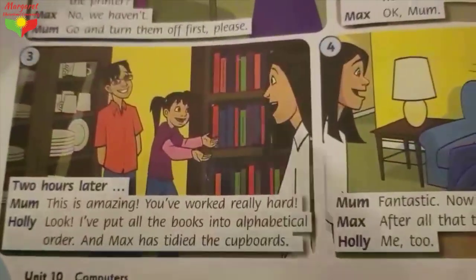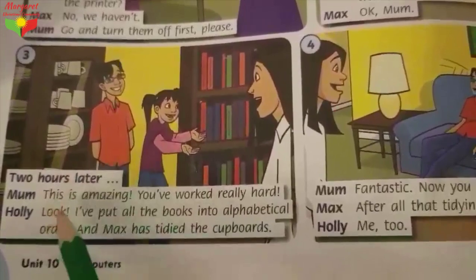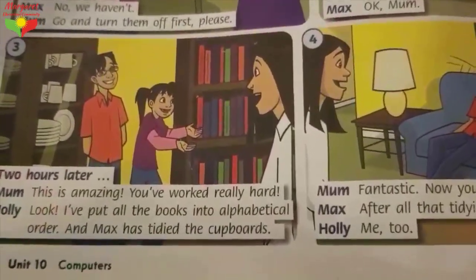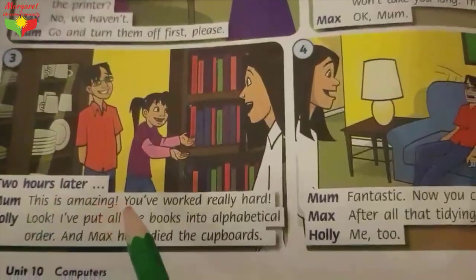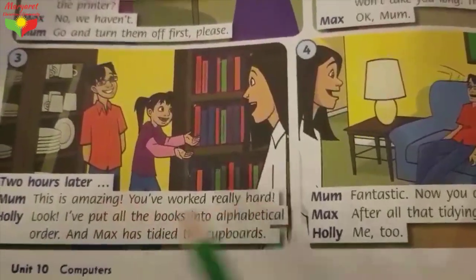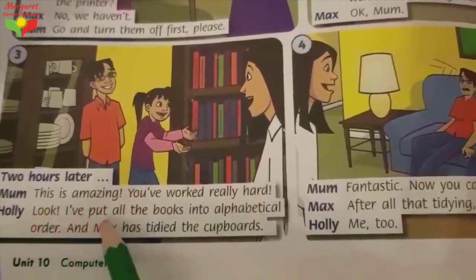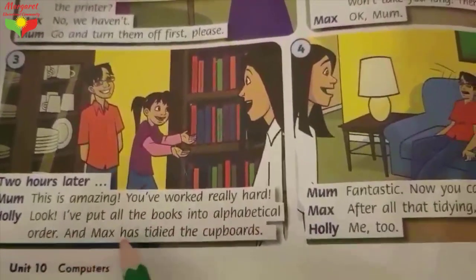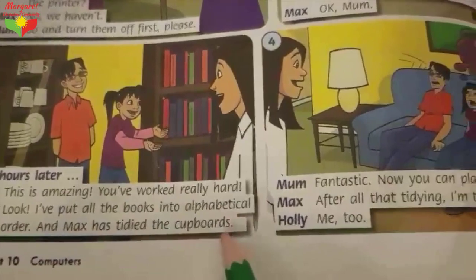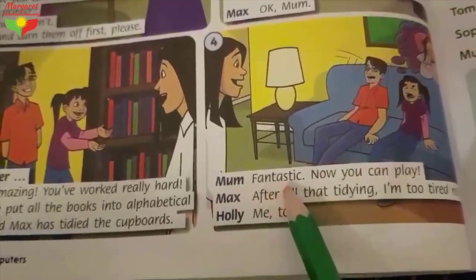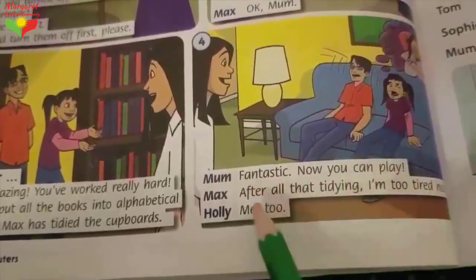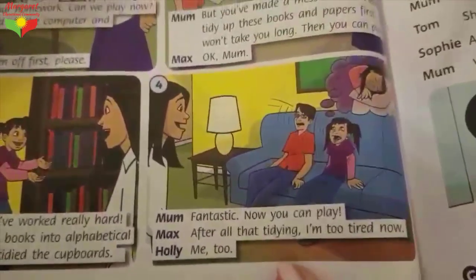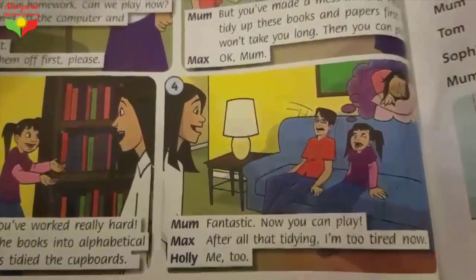Picture number 3. Two hours later, Mom is speaking. She's the speaker again. This is amazing. You have worked really hard. Look, I have put all the books into alphabetical order and Max has tidied the cupboards. Mom said, fantastic. Now you can play. After all that tidying, I am too tired. Now, Holly said, me too.